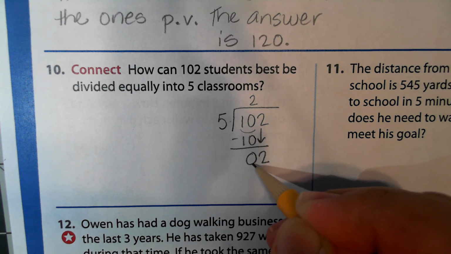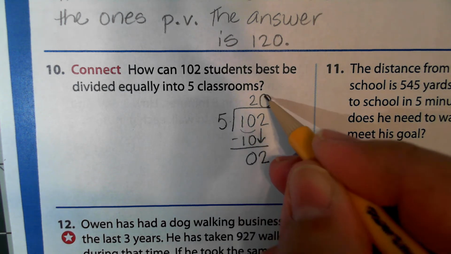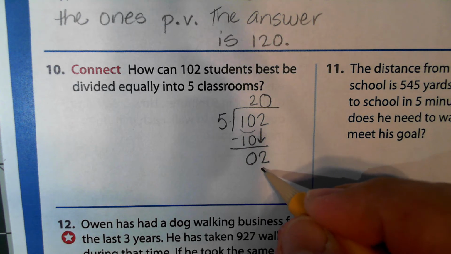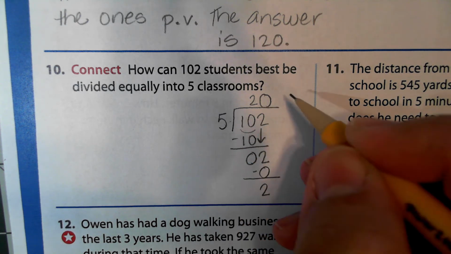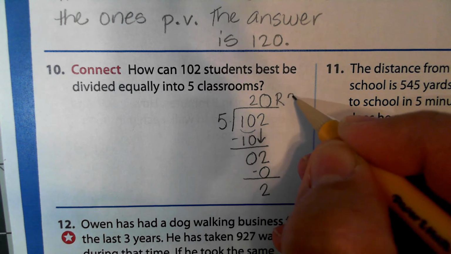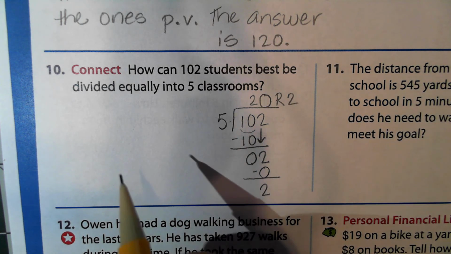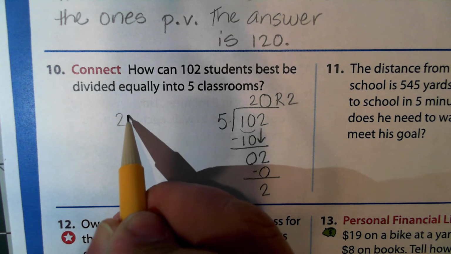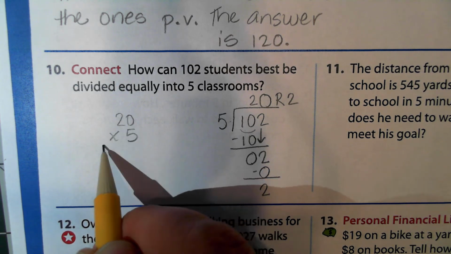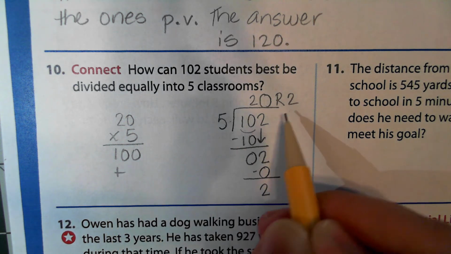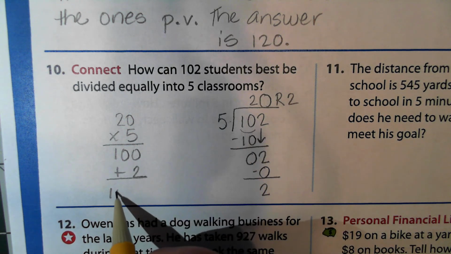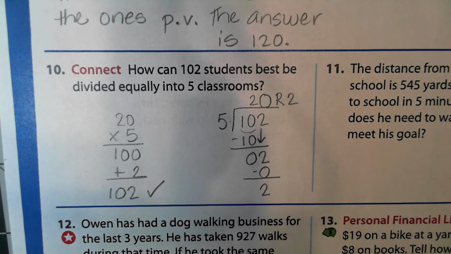2 is smaller than this 5, so I need to have a placeholder. And multiply 0 times 5, which is 0. And now I have a remainder of 2. Does that make sense? Well, let's see. 20 times 5 is 100, and then I have to add the remainder of 2. So yeah, that's right. Perfect.